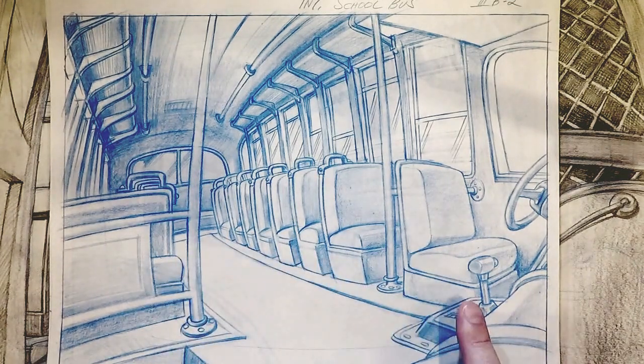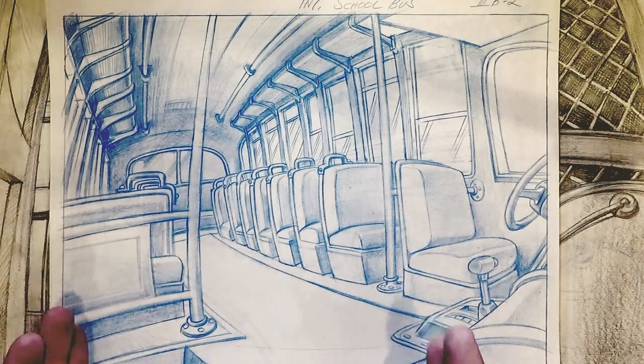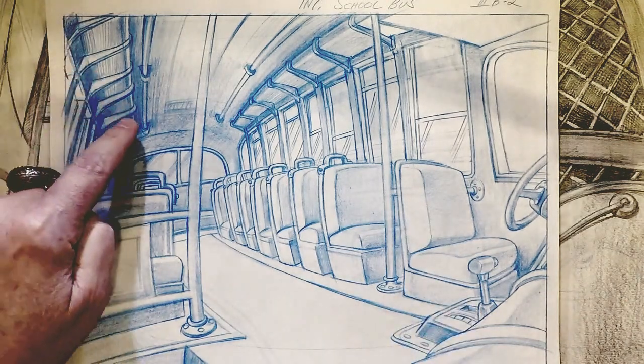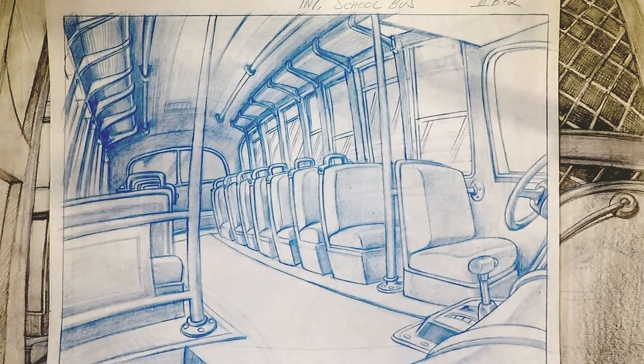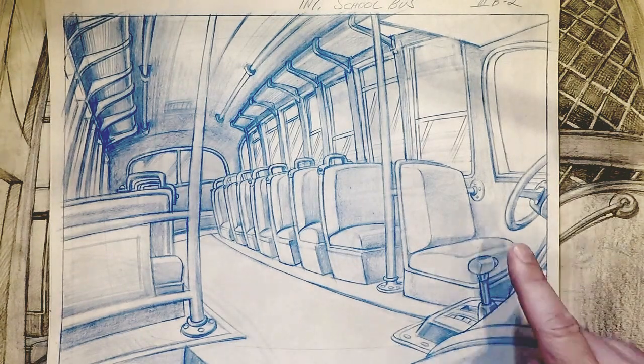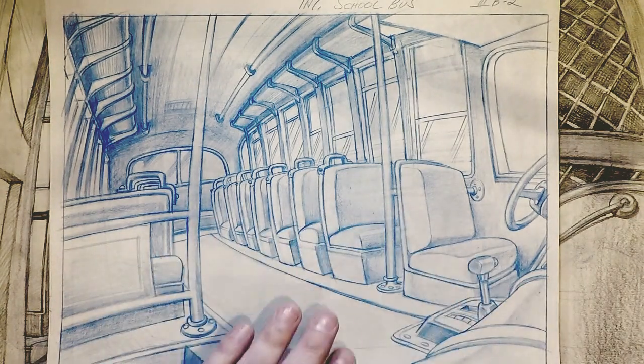He's completely worked out rows of benches, which is not the sort of thing that most background painters want to draw, but he makes it fun. He's put the area where they can put their lunches and their school books up above. He's got the steps going down into the door to get out, and the gear shift and everything for the bus driver. Everything worked out.